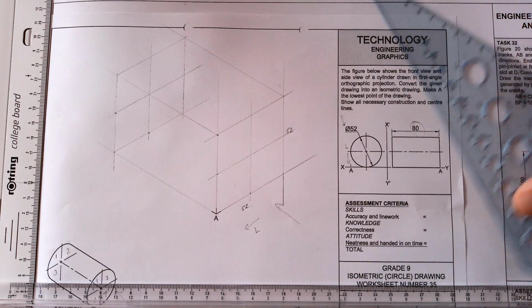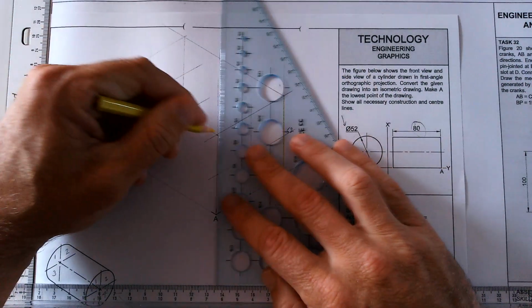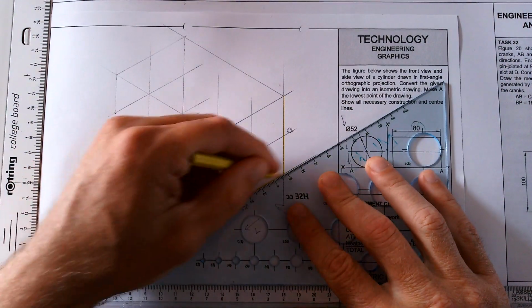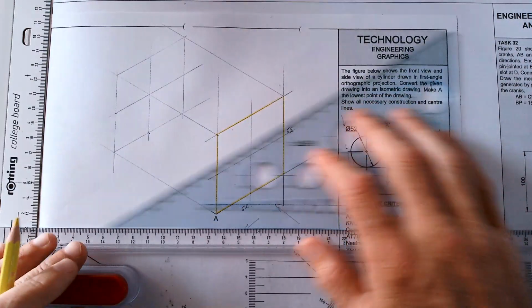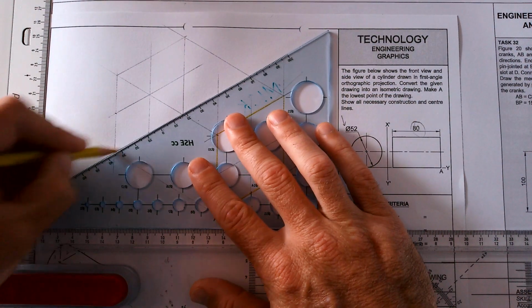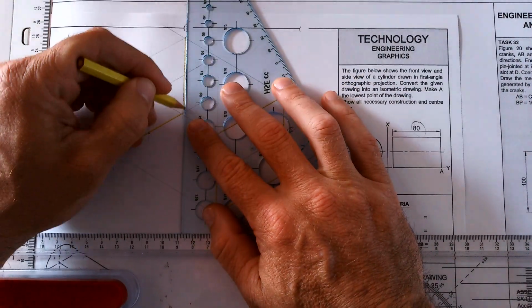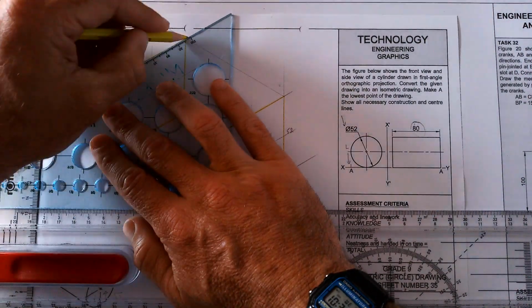I'm going to use yellow to distinguish, because there's obviously a lot of lines here, and it's the first time you're practically applying this construction setup. So does this help, Ewan, in terms of seeing where those axes actually connect to?